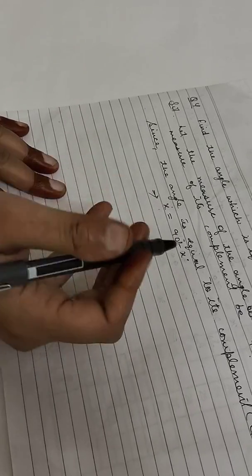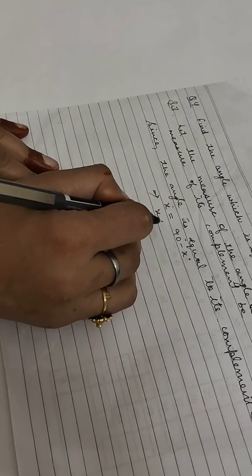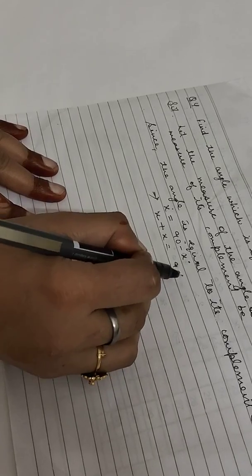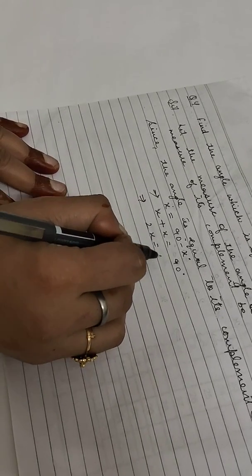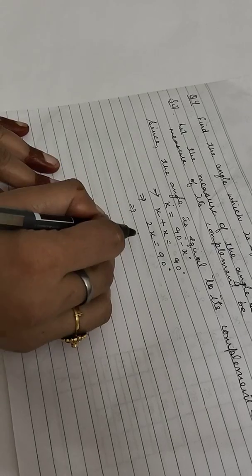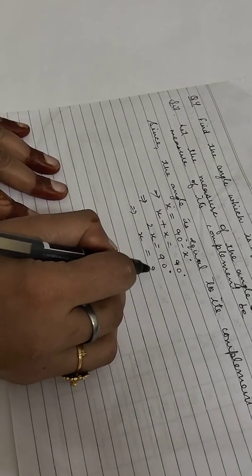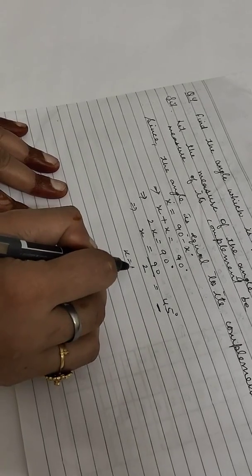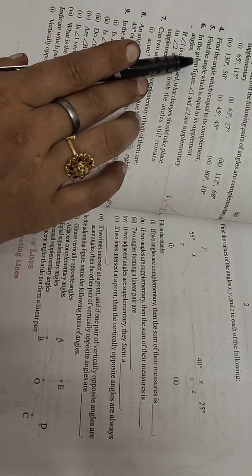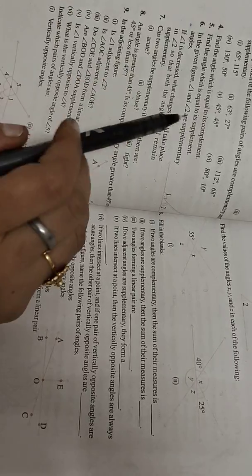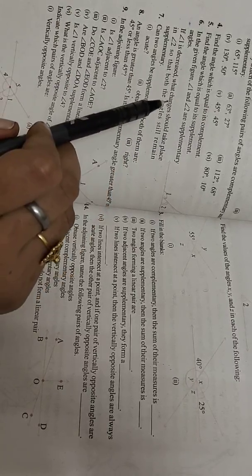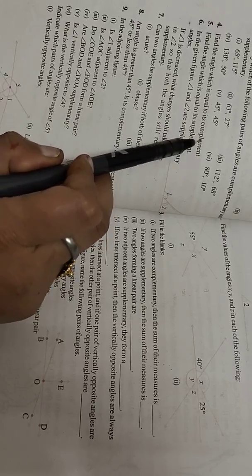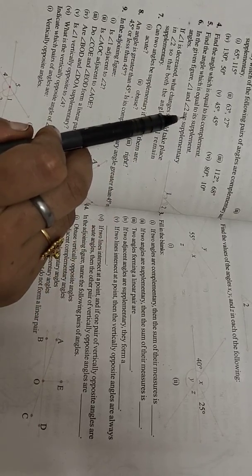Then what is left is just to solve it. If we transpose x to the other side, x plus x gives 2x equals 90 degrees, and to find x we divide by 2 and get 45 degrees as the answer. So this is the required angle. Now let us read the fifth question: find the angle which is equal to its supplement. It is just similar to the fourth question. The only difference is complement versus supplement, so you have to do that yourself.